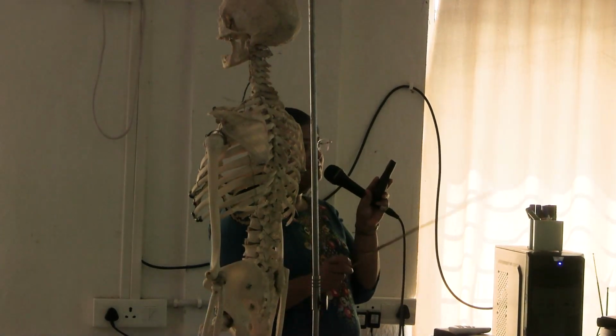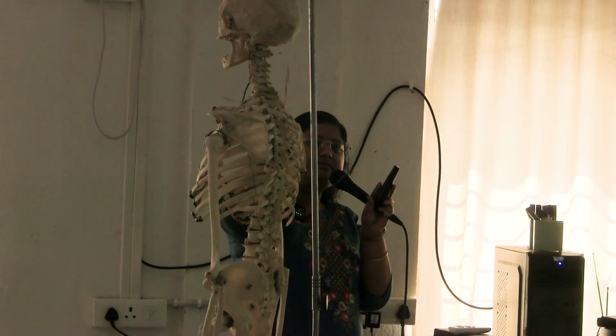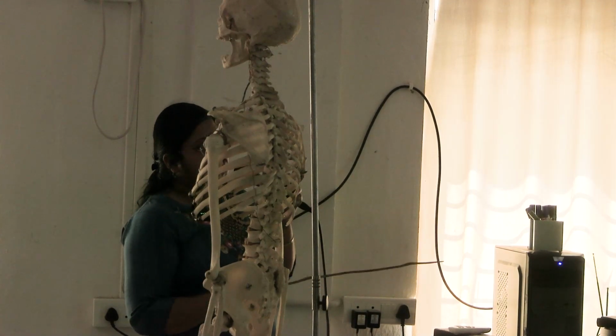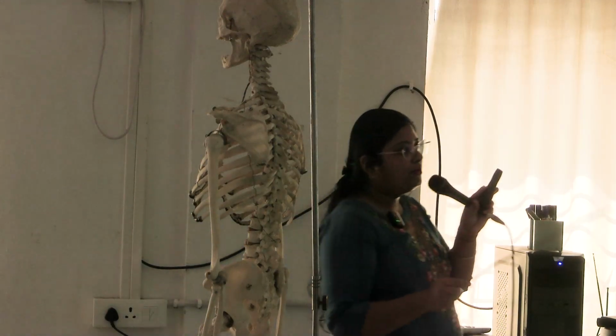Okay. Vertebrosternal ribs join posteriorly with the vertebra, and anteriorly with the sternum. And next 8th to 10th, these are vertebrochondral ribs.